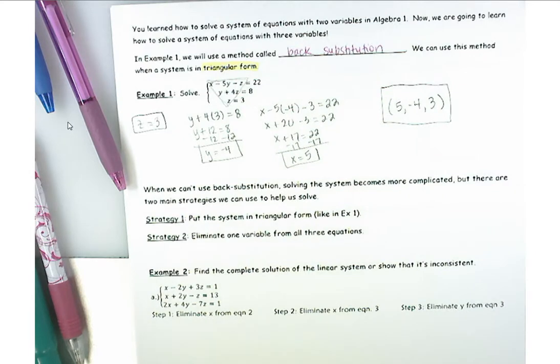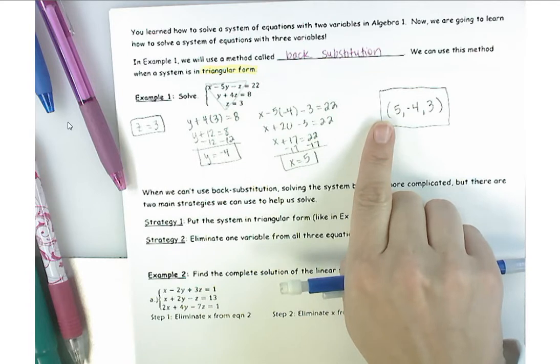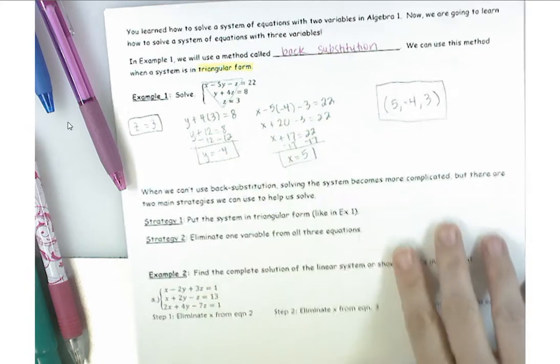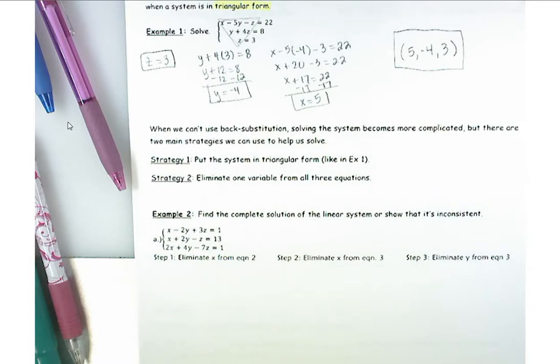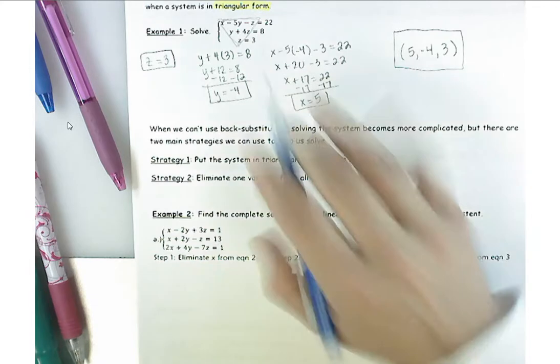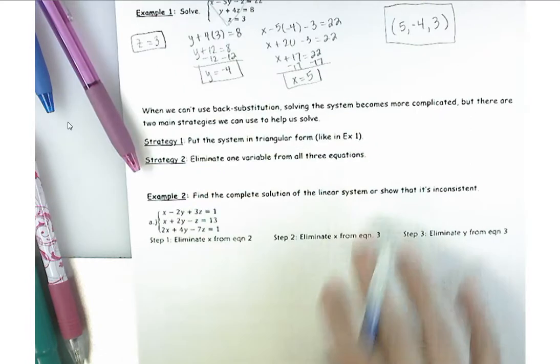Okay, so if we think of this graphically, this would exist in what kind of plane? In a 3D plane, right? Which we graphed in chapter 9. Don't worry, you don't have to graph it. Okay, so back substitution is really nice, but you have to have that triangular form. When you can't use back substitution, solving the system becomes more complicated, but there are two main strategies we can use to help us solve.